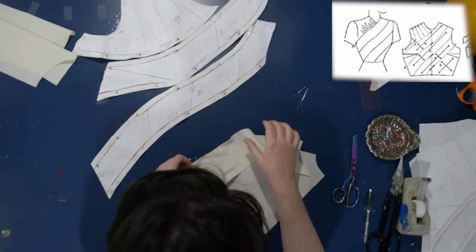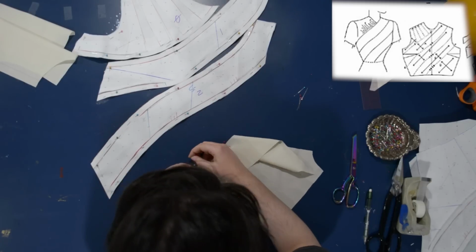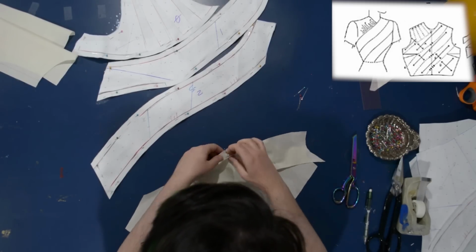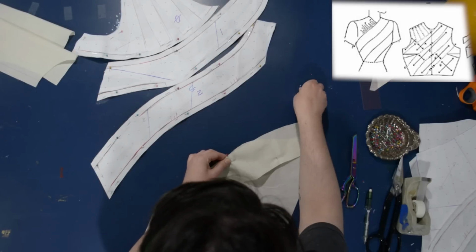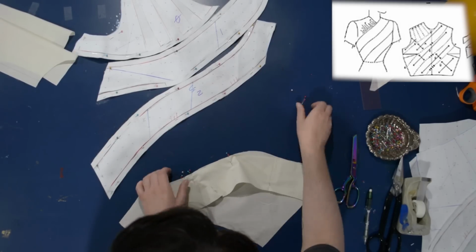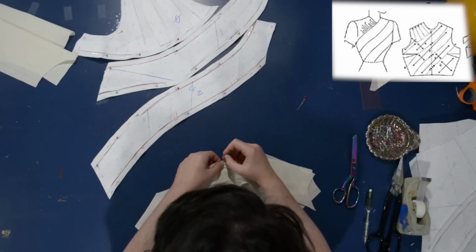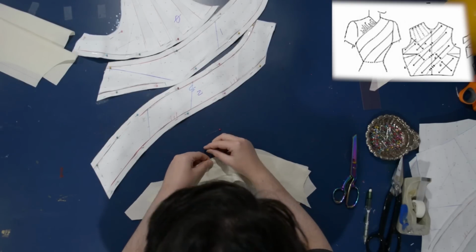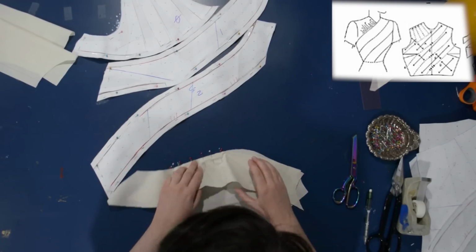And you see I use a lot of pins here. Again, that's just because at various points of this, I'm sewing different concave and convex curves together. And this area here where you can see underneath my right hand where it's quite curved, that's where the bust on this side will end up being.